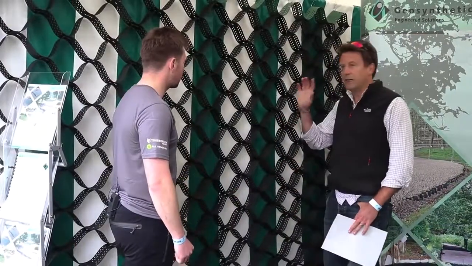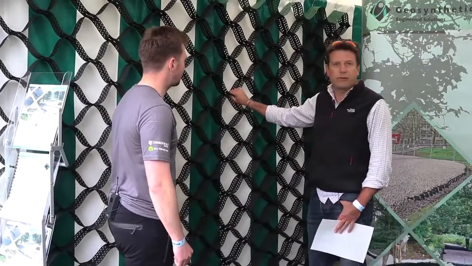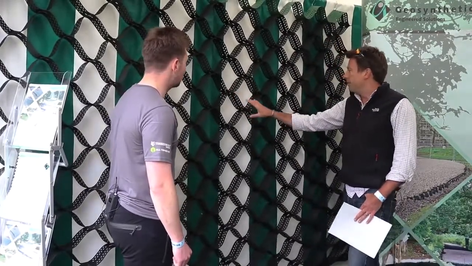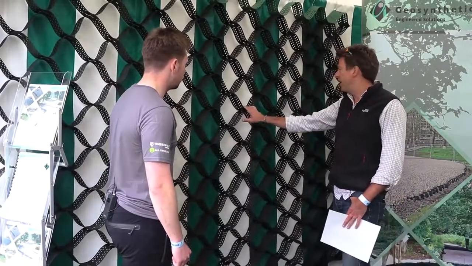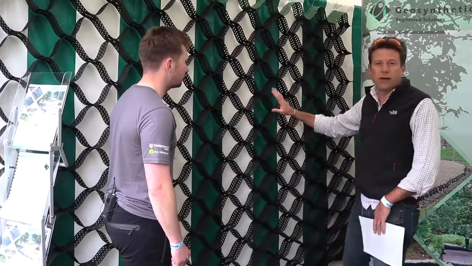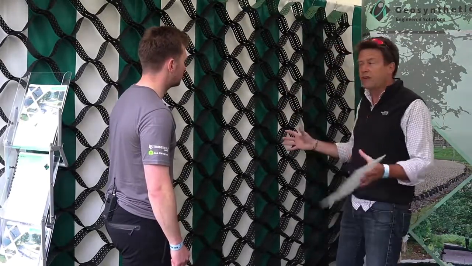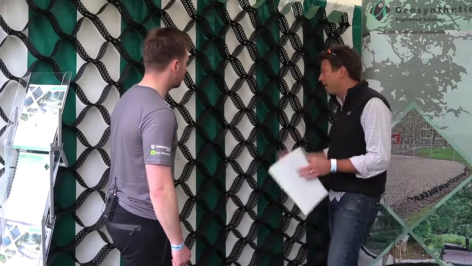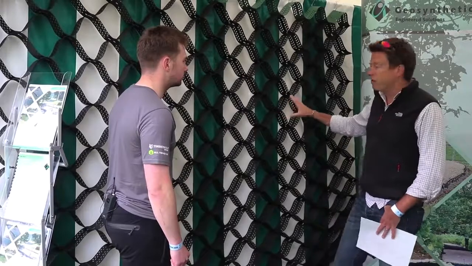So we're here at the ARB show this year, as we are every year, exhibiting our Cellweb tree root protection system. Cellweb is a 3D cellular confinement system which is essentially used for the construction of sub-bases and any hard new surface within root protection areas, or RPAs. As a tree root protection system, it serves three key functions really.